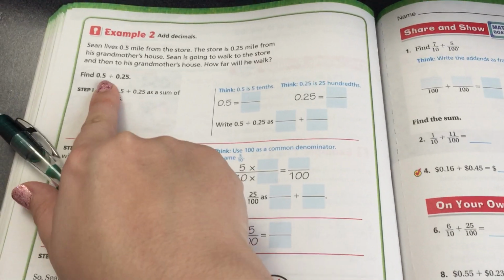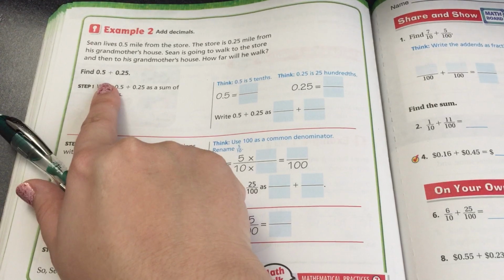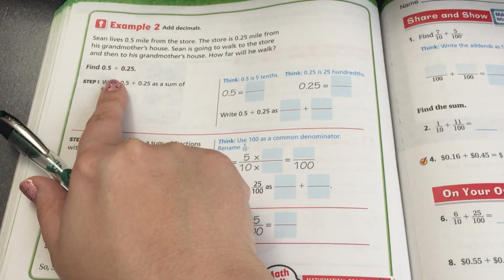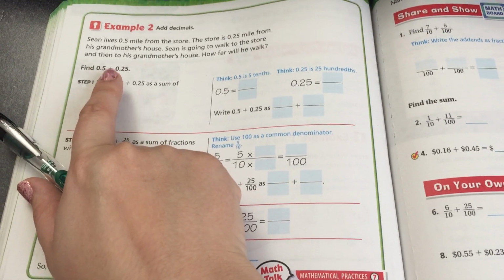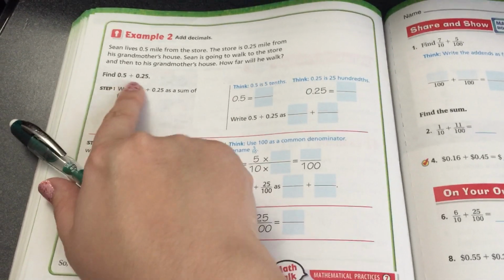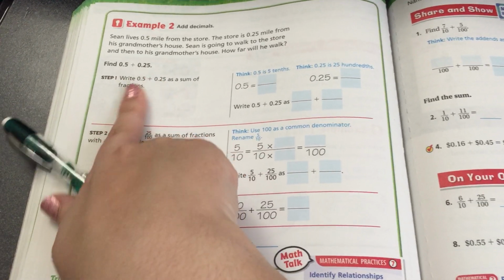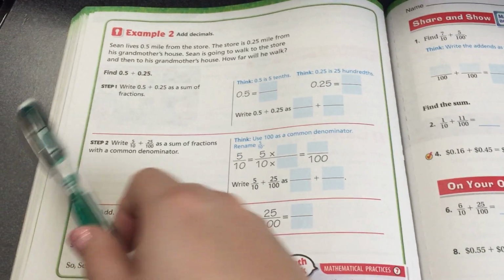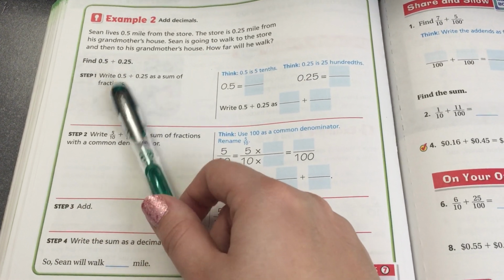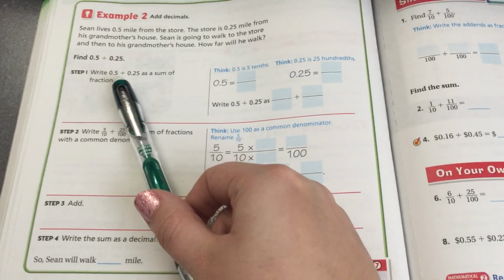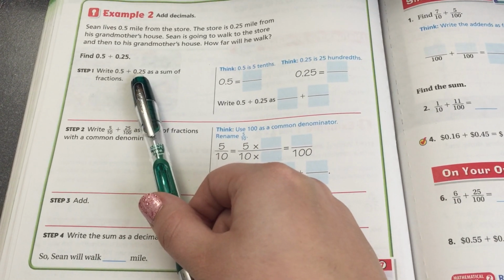So with these ones, we have not learned how to add decimals. And honestly, you're not really going to learn that in 4th grade. That is more 5th grade. In 5th grade, you learn adding, subtracting, multiplying, and dividing with decimals. So what we're going to do, because we're given an addition problem with decimals, we're going to use what we know to help us solve this instead of trying to learn something new. So what they want you to do is write both decimals as the sum of fractions. So we're going to swap out each of these decimals for its equivalent fraction.